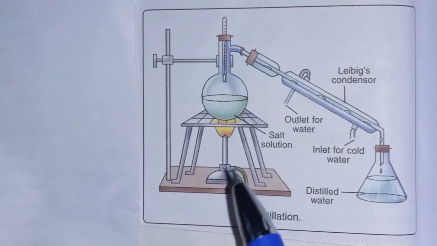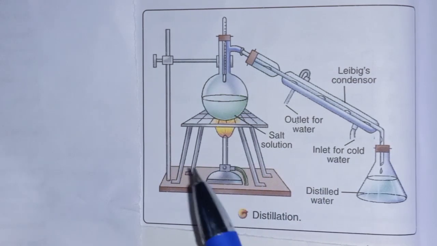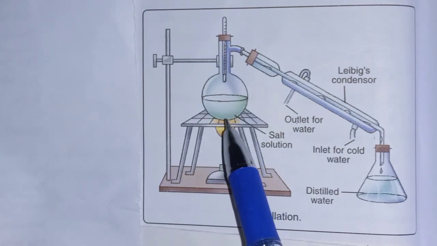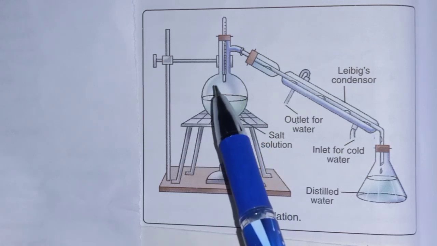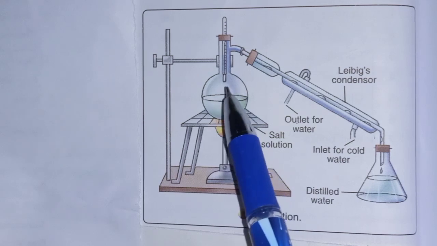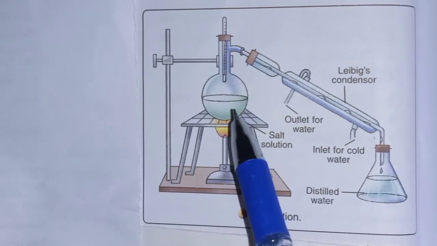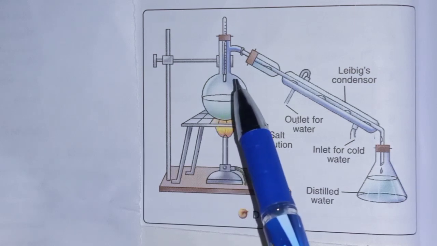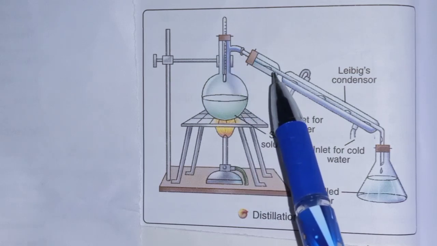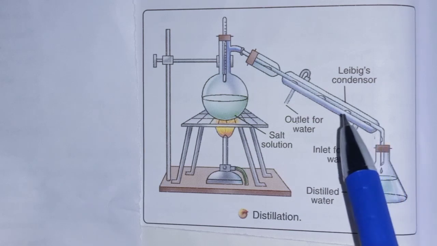Now see what is taking place inside that mixture. This process is distillation. The salt solution is taken in a round bottom flask. It is heated, and after heating to some low temperature, the vapor of water will form here. Because the solid is non-volatile, it will not form vapors, only water will form vapor, and it will pass through this condenser. One pipe is inside that condenser, passing through it.